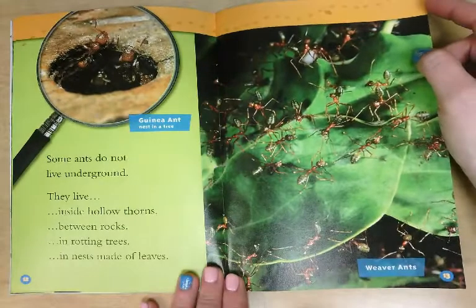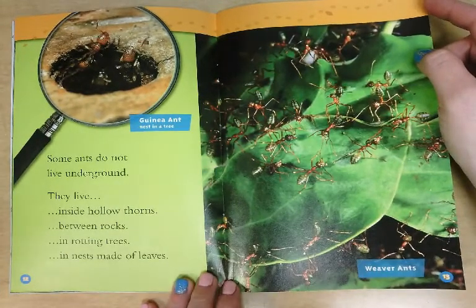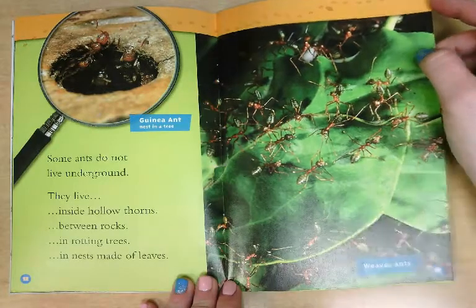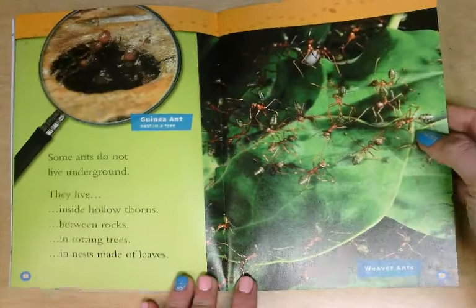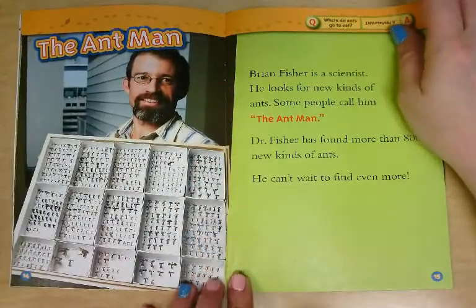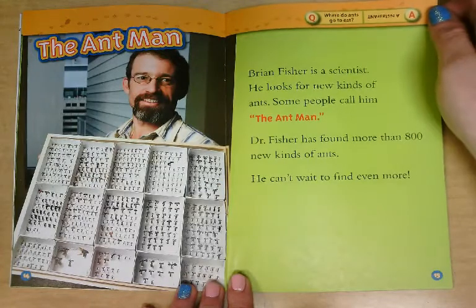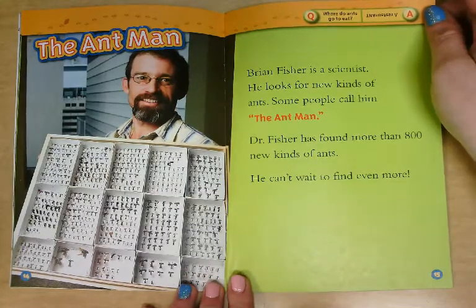Some ants do not live underground. They live inside hollow thorns, between rocks and rotting trees, and nests made by leaves. This is the Ant-Man. Brian Fisher is a scientist. He looks for new kinds of ants. Some people call him the Ant-Man. Dr. Fisher has found more than 800 new kinds of ants. He can't wait to find even more.